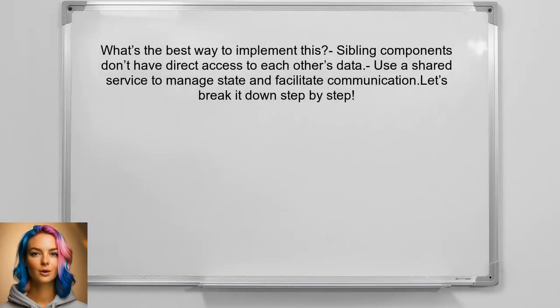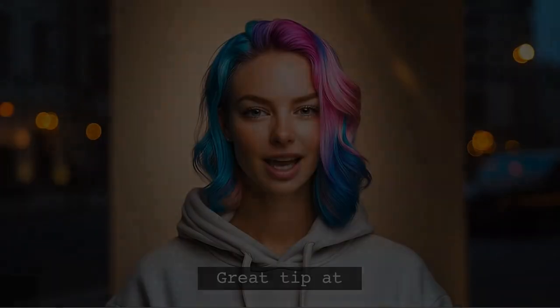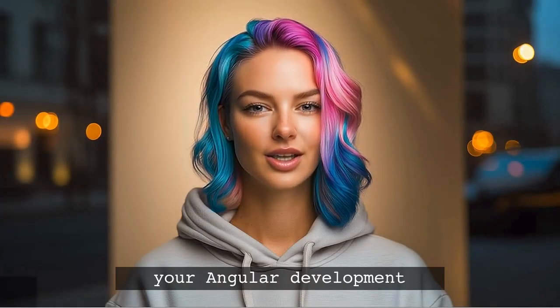So what's the best way to implement this? In Angular, sibling components don't have direct access to each other's data. Instead, we can use a shared service to manage the state and facilitate communication between them. Let's break it down step by step. And stick around. I have a great tip at the end that will make your Angular development even smoother.